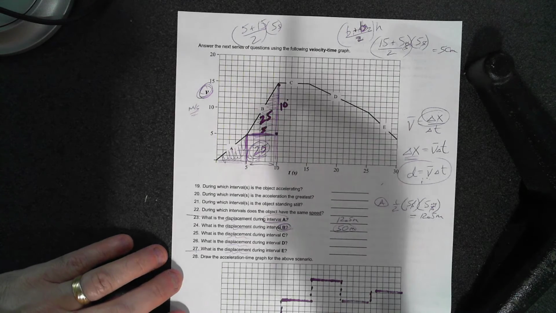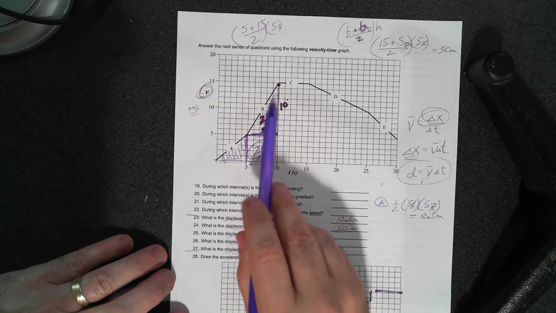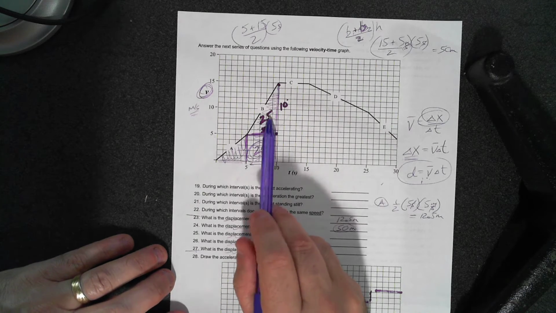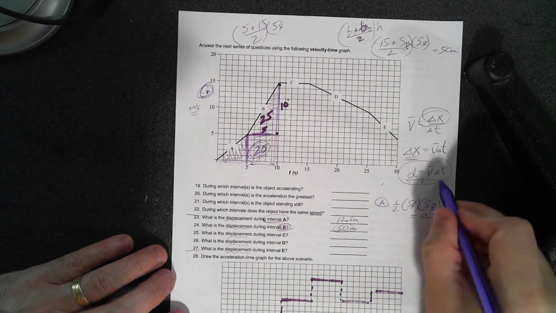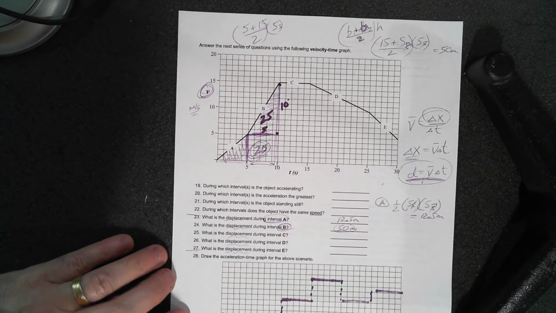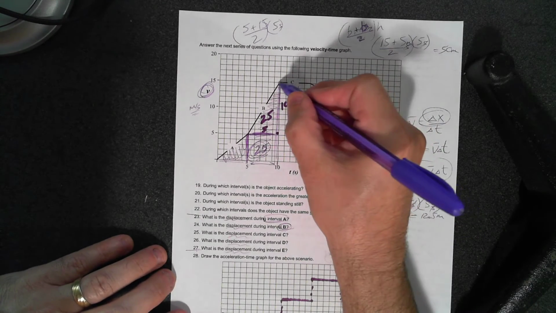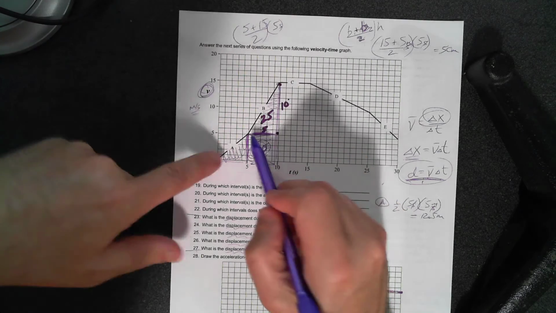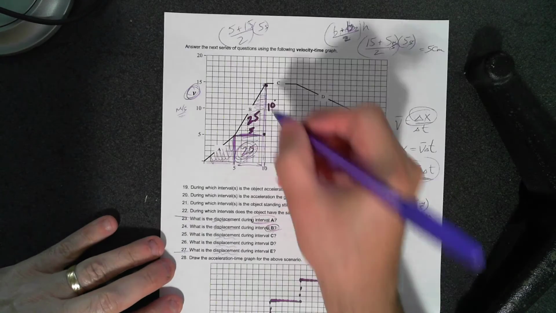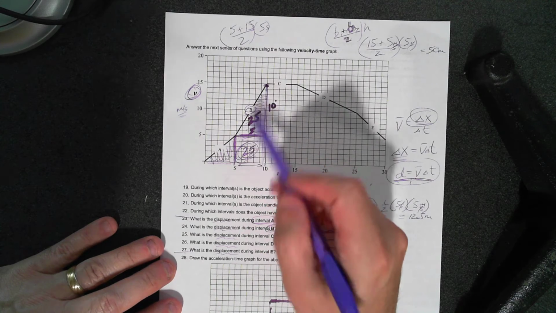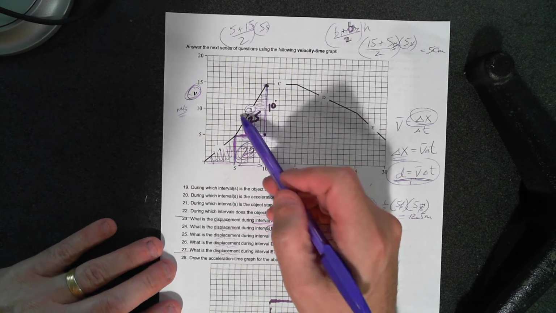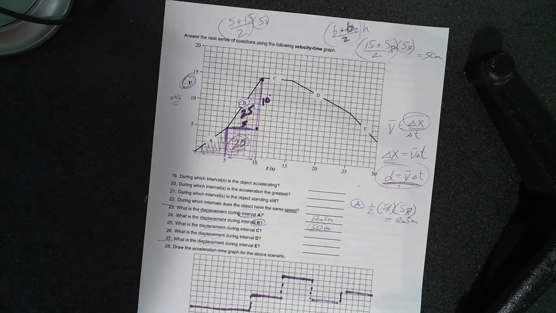So, you can do it by a trapezoid area, a triangle and a rectangle area, or you could just do the average velocity times the time. You just got to remember, you can't use 15 or you can't use 5. You've got to use the average of those, which is going to be halfway in between them. Halfway between 15 and 5 is 10. That's the average velocity.